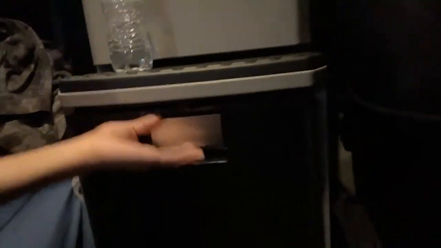So the new ones come with this fridge here, the pull-out one. You get to see how I live. I don't have a lot of stuff in my fridge right now. But yeah, the new ones come with the pull-out fridge.